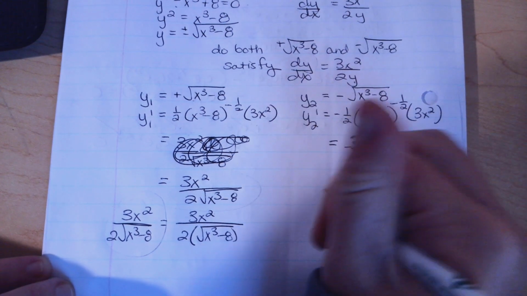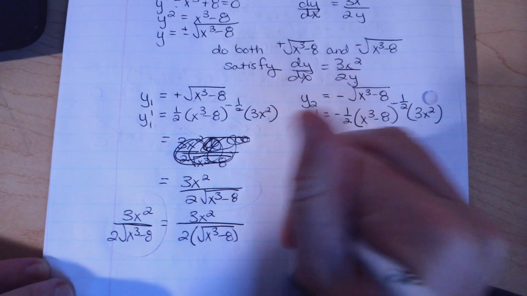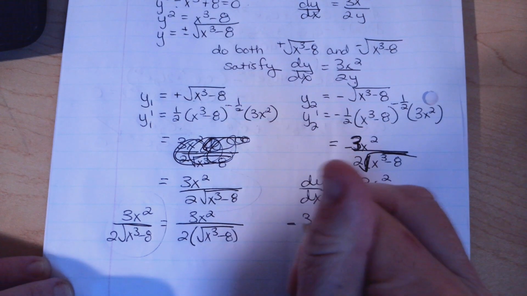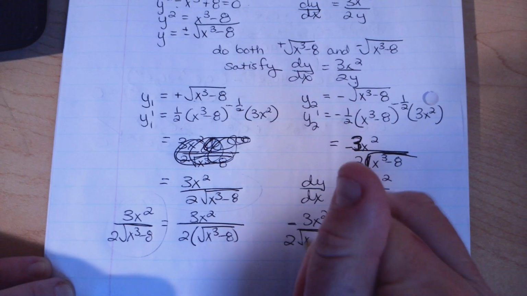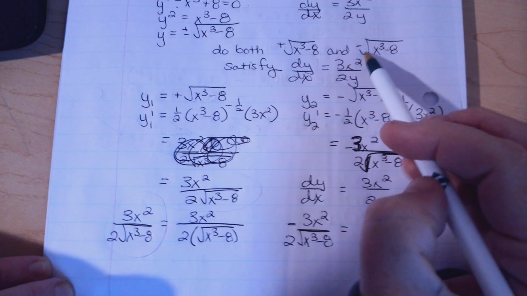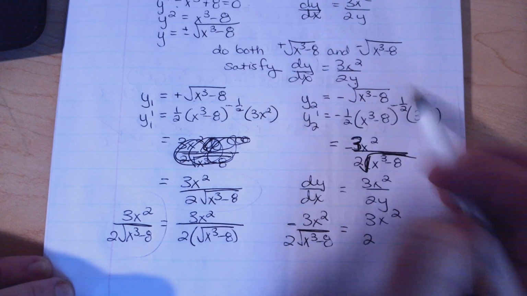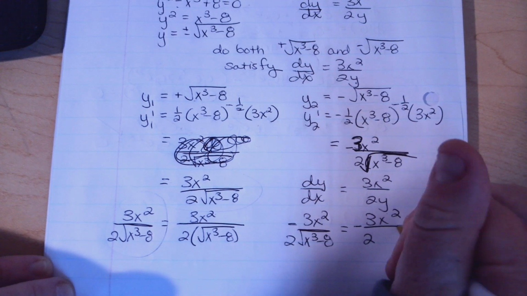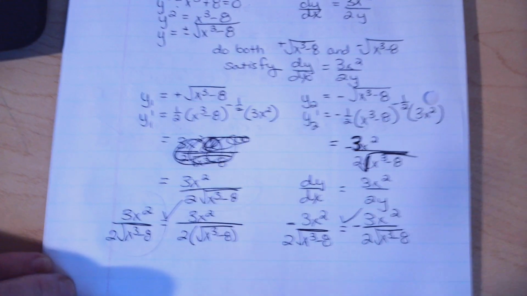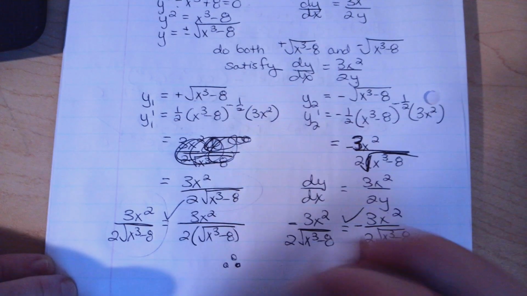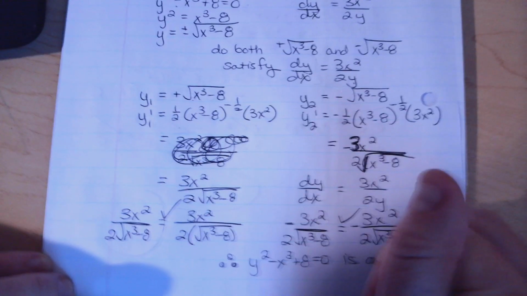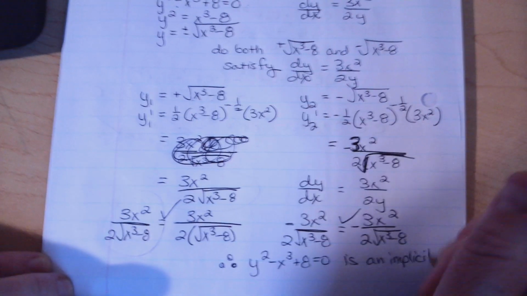And if we do that over here, we're going to get dy dx equals 3x squared over 2y, and our dy dx equals negative 3x squared over 2 square root of x to the third minus 8 equals 3x squared over 2 times the original. The original is negative, so that makes this whole thing negative, and we get x third minus 8. And checkity check. Therefore, y squared minus x third plus 8 equals 0 is an implicit solution.